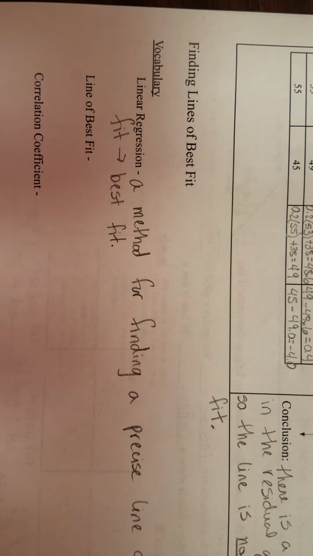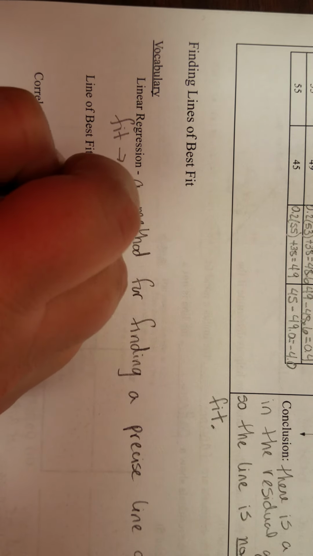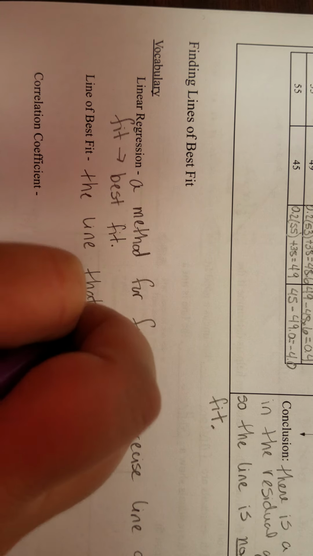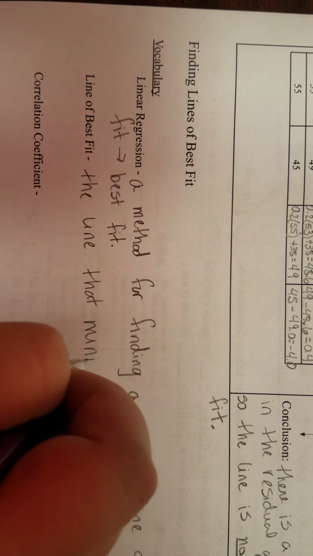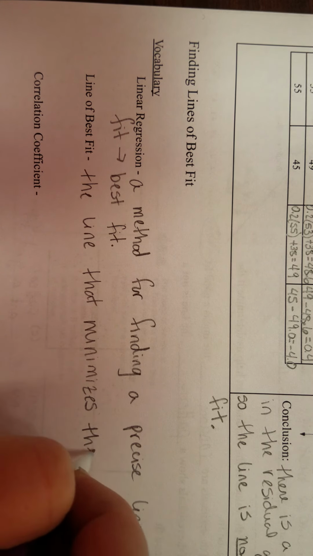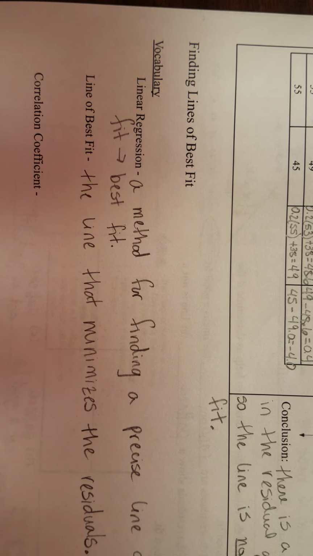Okay, so what is a line of best fit? Well, the line of best fit is the line that minimizes all of those residuals. Okay, so it's the line that makes all of those residuals as small as they can possibly be.